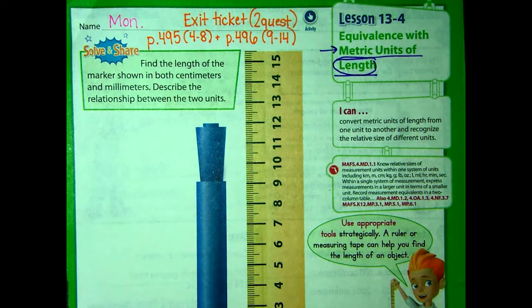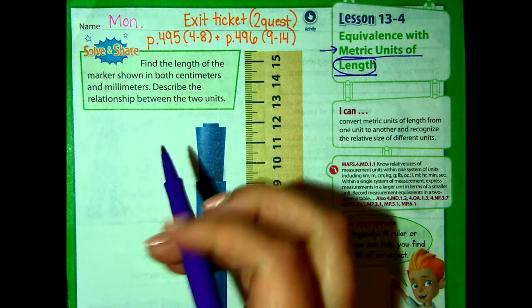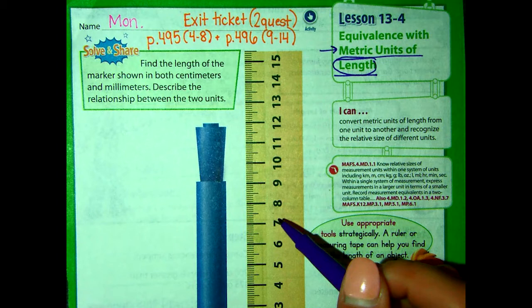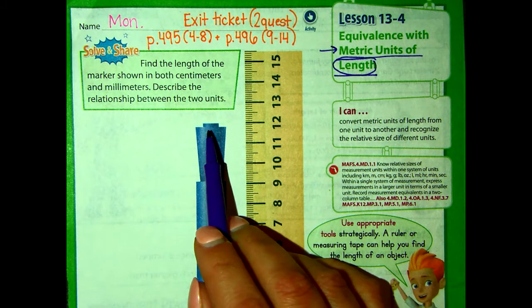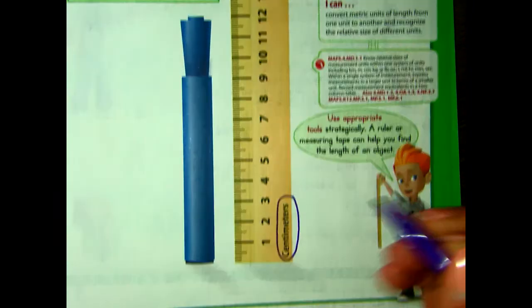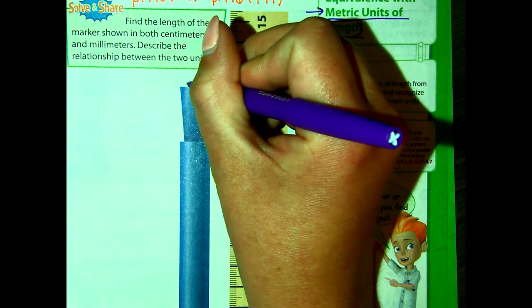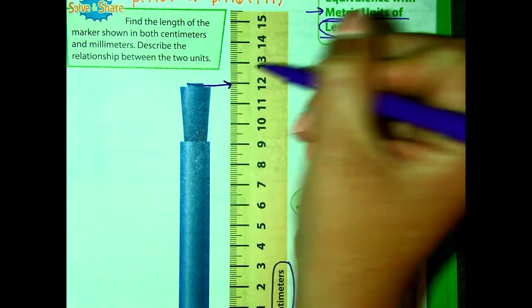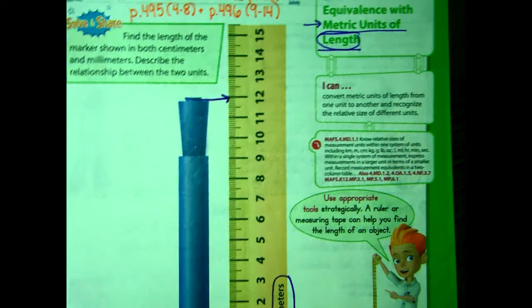As I'm going through this video and solving these problems, you are responsible for working right along with me, reading the problem to yourself as I read it out loud, showing your work in your math book, and solving with your teacher. So let's look at this first problem. I see a highlighter and a ruler, and right away I can see that we're measuring in centimeters. I see that indicated right down here at the bottom of the ruler. And if I look at the ruler, I would say that this highlighter or marker is about 12 centimeters in length. But let's read the question.